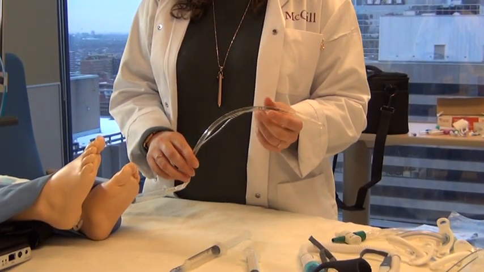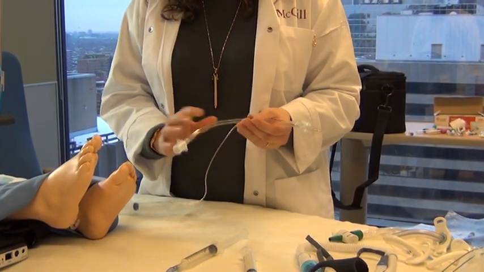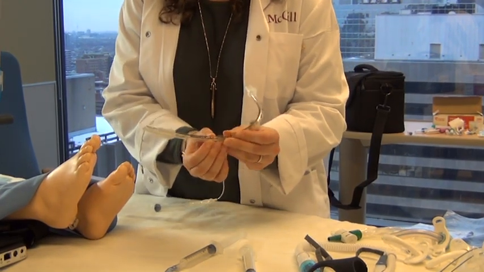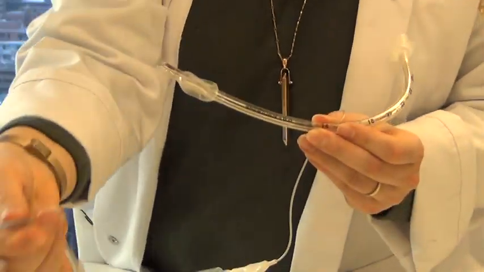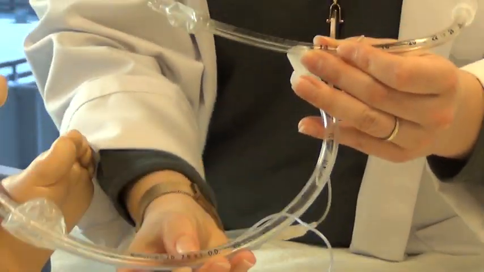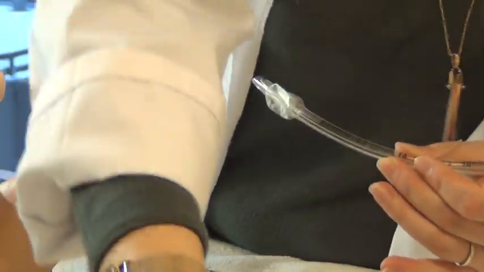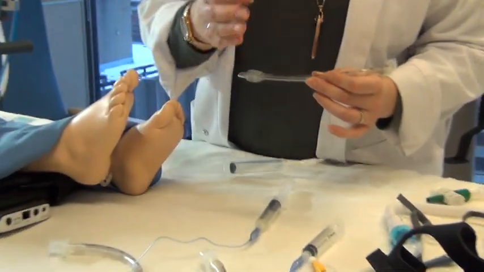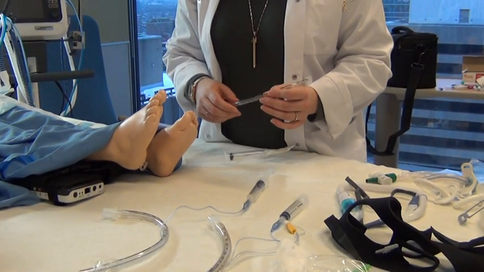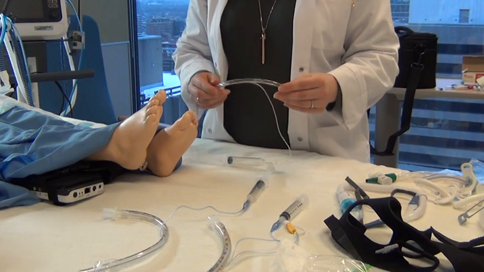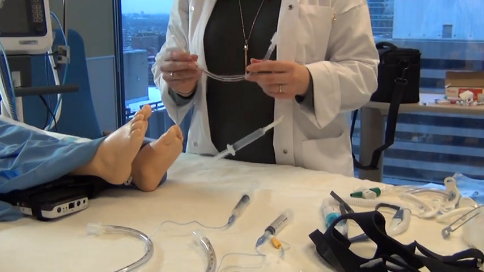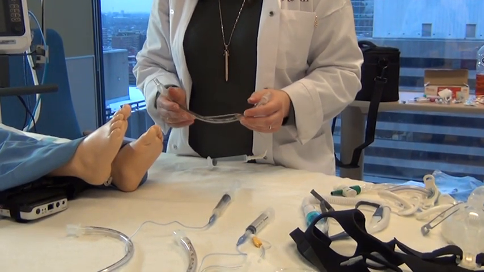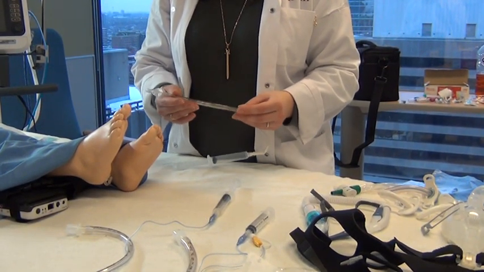So endotracheal tubes come in different sizes. They could be small, like this one, for example, is a 6.0 tube, whereas you might have a size 7 tube, or even you might find yourself with an 8.5 tube. So in adults, normally speaking, women will have a 7.5 to 8, and men will have an 8 to an 8.5 tube. Whereas the 6 will be either for very small adults or even just older children. And in pediatrics and neonatal, you have even much smaller tubes, actually.